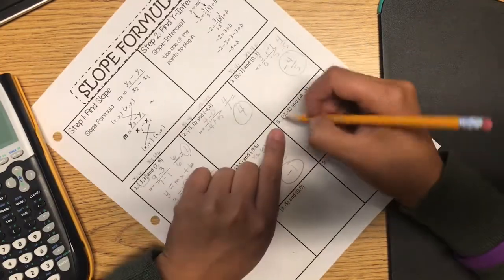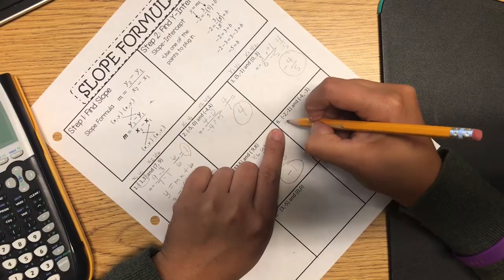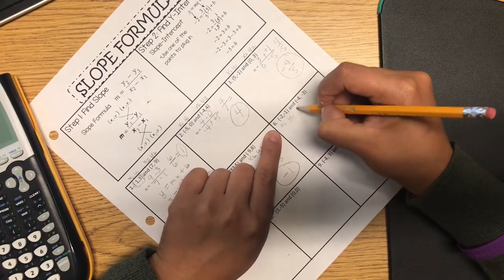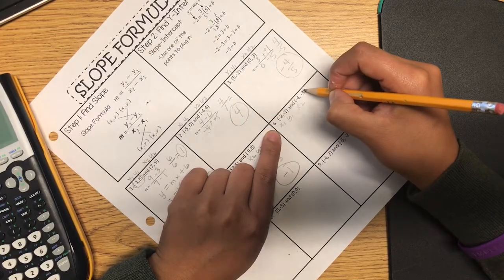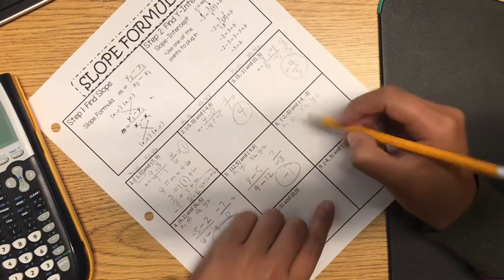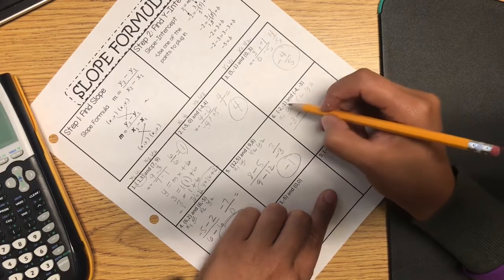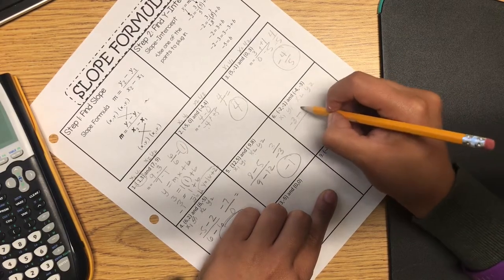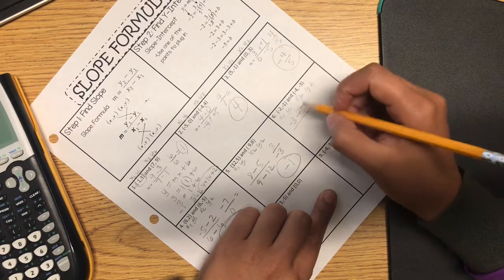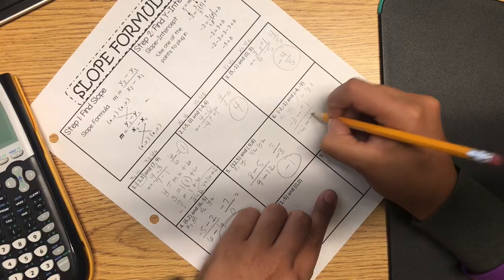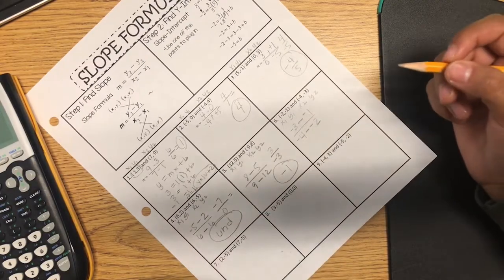Number 6, same idea. Let's label. Negative 2 is x sub 1. Negative 1 is y sub 1. Negative 4 is x sub 2. And negative 3 is y sub 2. So slope formula, y sub 2, which is negative 3, minus y sub 1, which is negative 1. And then x sub 2 is negative 4 minus x sub 1, which is negative 2. So watch your signs there especially.